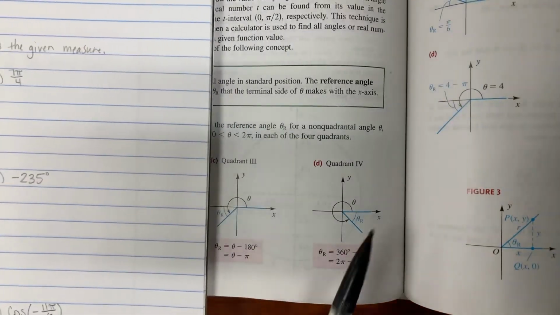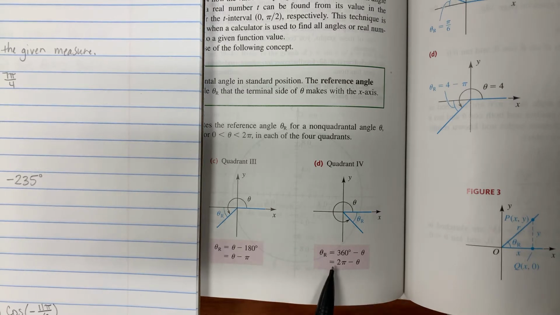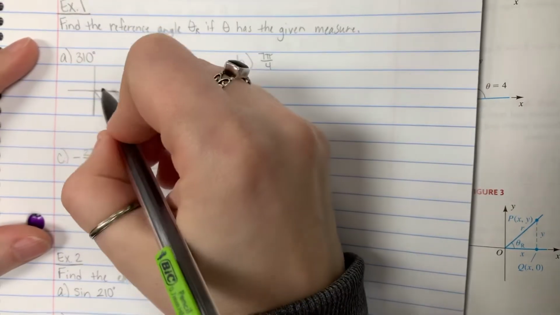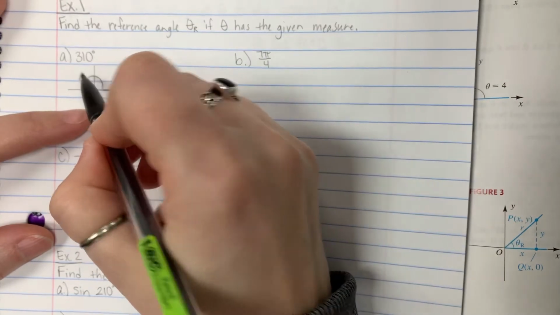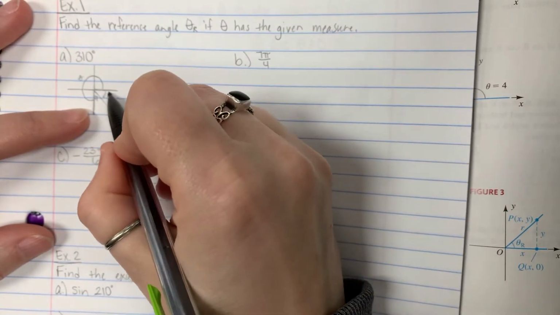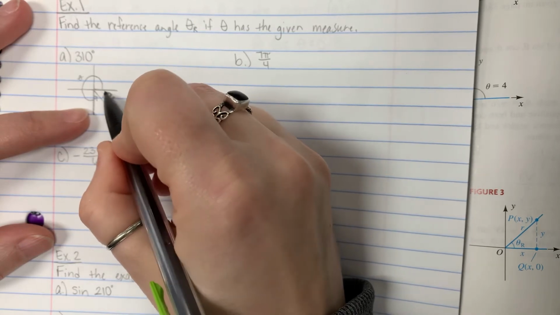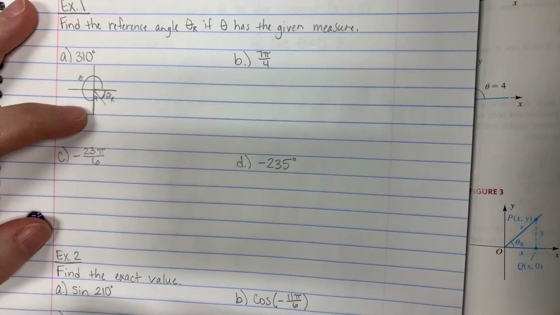So if I'm looking back at this, quadrant 4 tells me if I take 360 minus my theta, that will give me my reference angle. Or if I'm talking about radians, 2 pi minus theta will give me that reference angle. So if this angle going around this direction is 310, that's my theta, then theta sub r is this angle right here, which is just the rest of the circle, right?